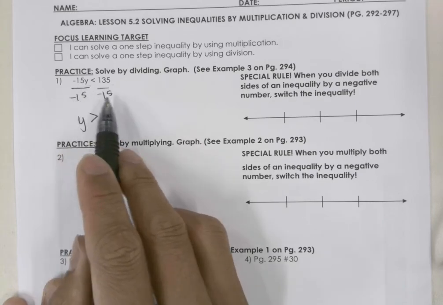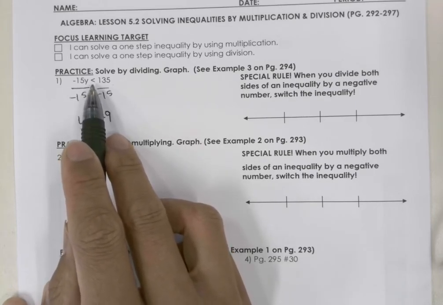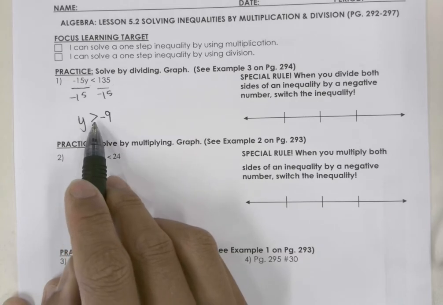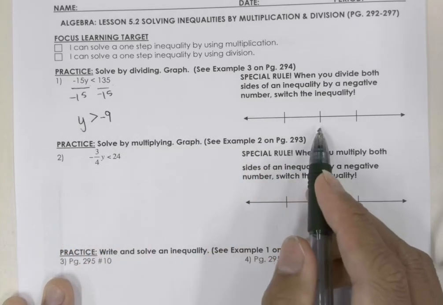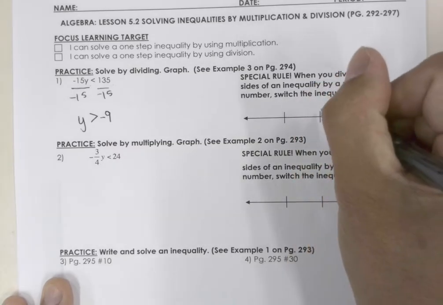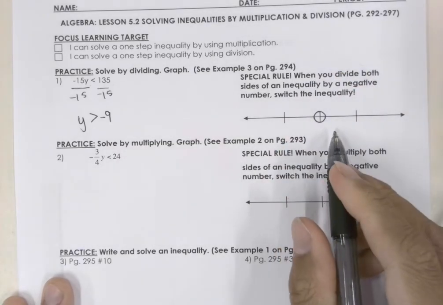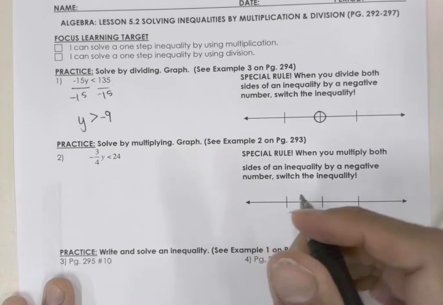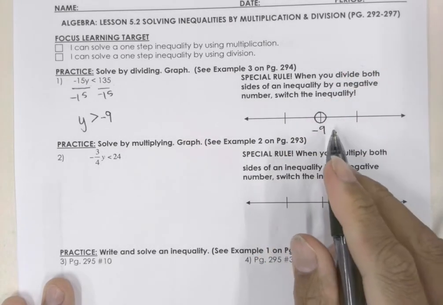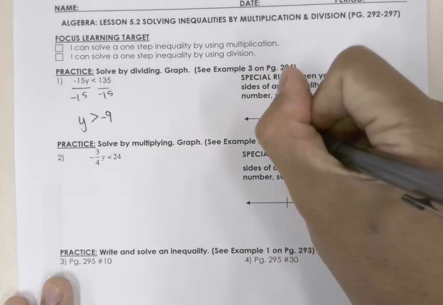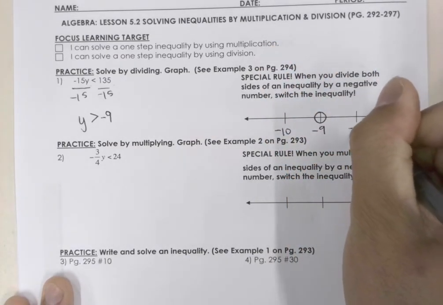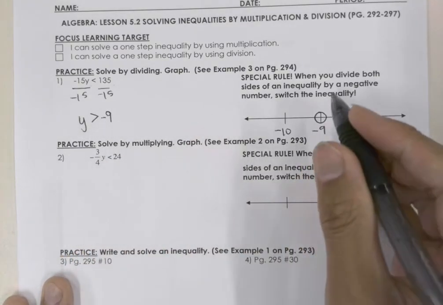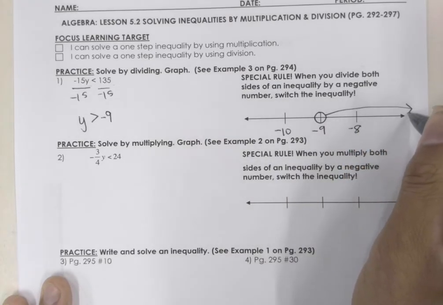However, since we're dividing the inequality by a negative number, the inequality switches signs. It goes from being less than to becoming greater than. And so now we're going to graph this inequality, and we are going to use an unfilled circle, since this solution does not include negative 9. We're going to label that center as negative 9, negative 10 to the left, and negative 8 to the right. And since y is greater than negative 9, our arrow is going to move to the right.